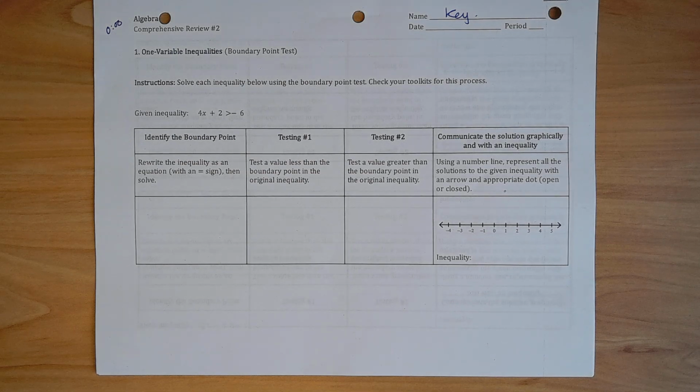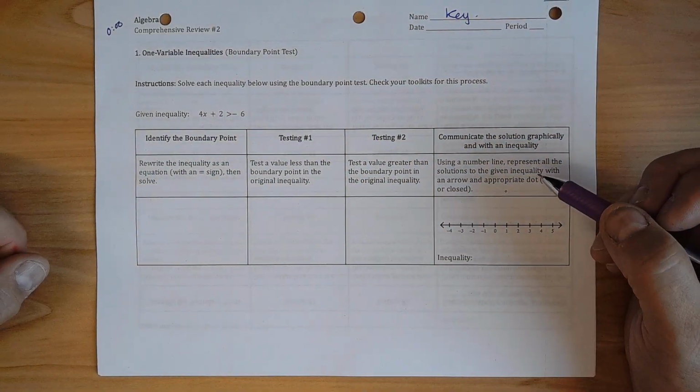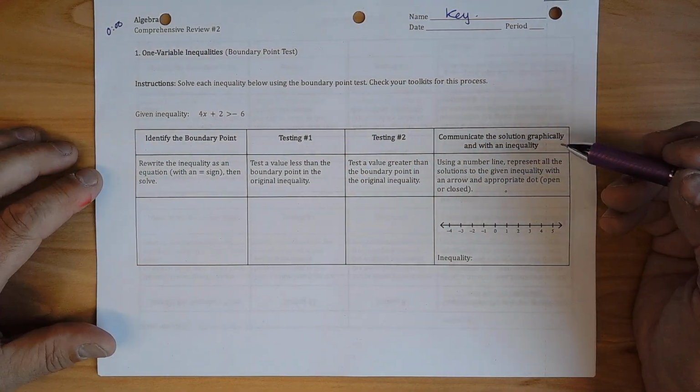This is a video key for the second comprehensive review packet for my algebra class. So we're going to start by solving some one-variable inequalities using the boundary point test method.